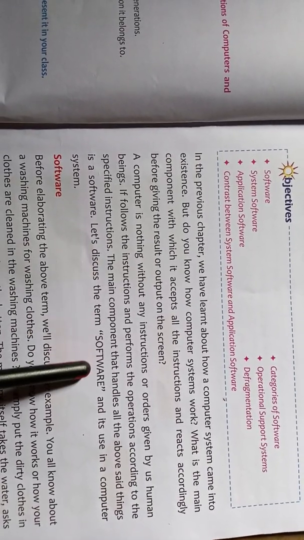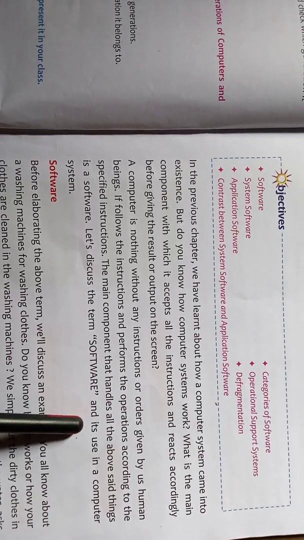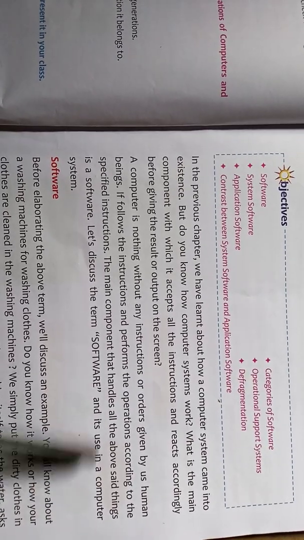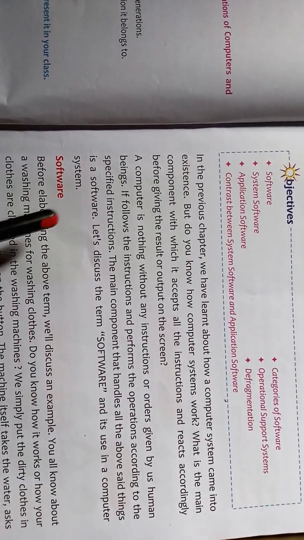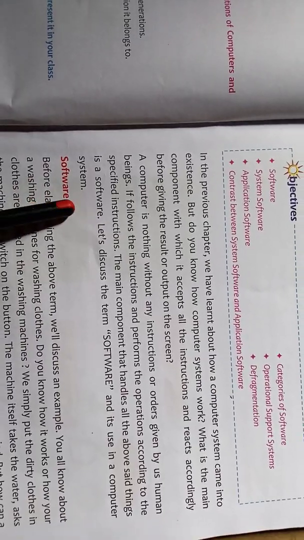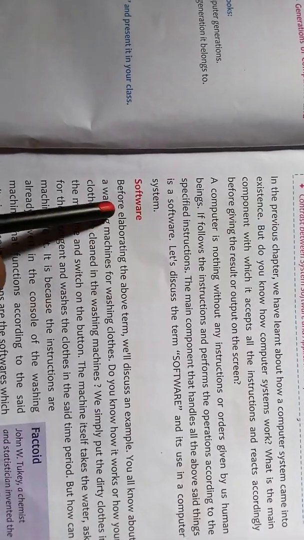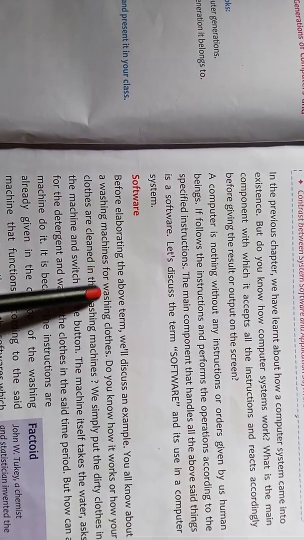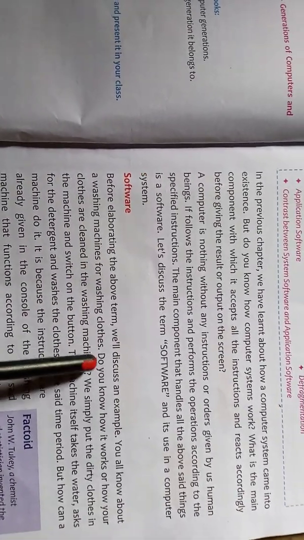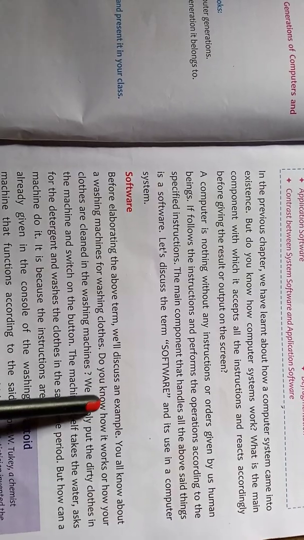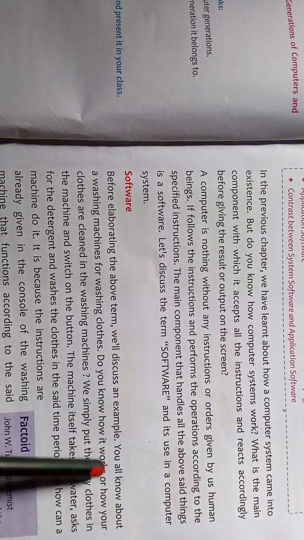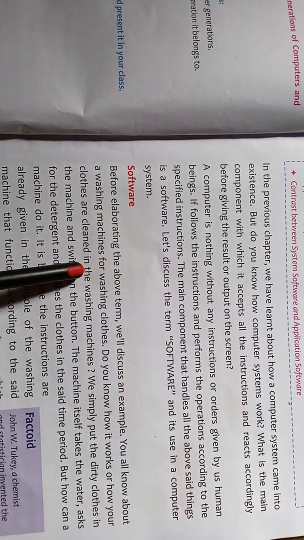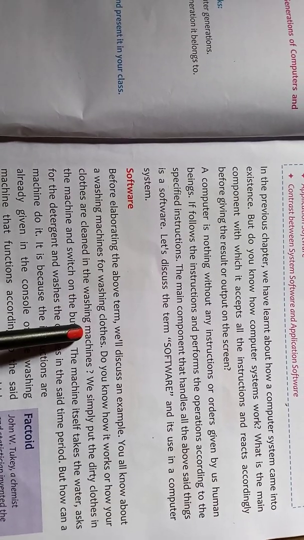So the term software, what is that? A term used in computer systems. Now we will discuss software. Before elaborating the above term, we will discuss an example. You all know about washing machines for washing clothes.